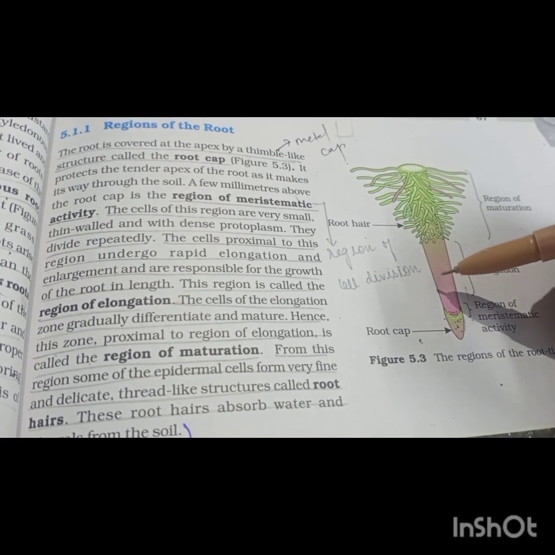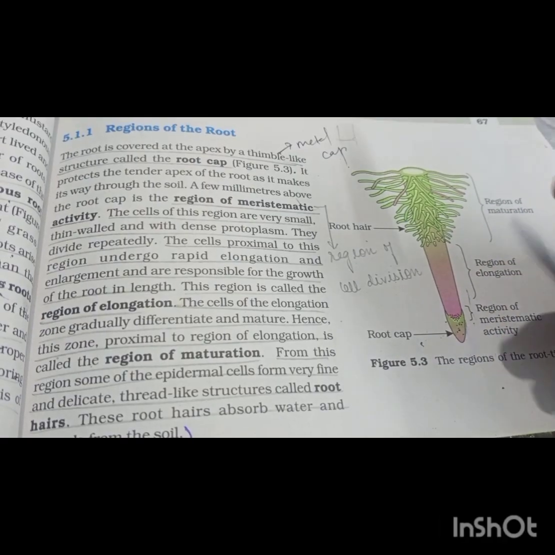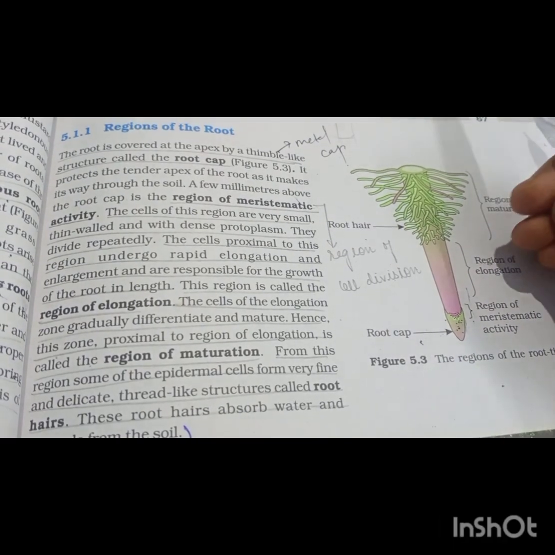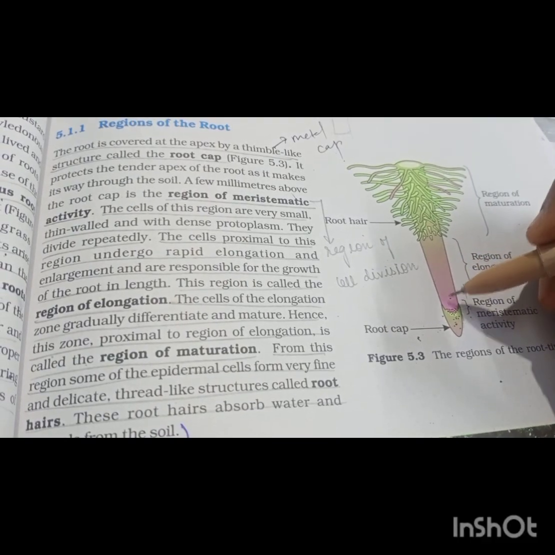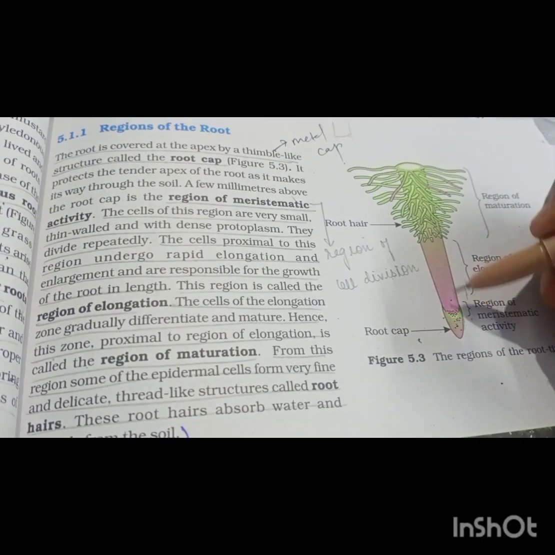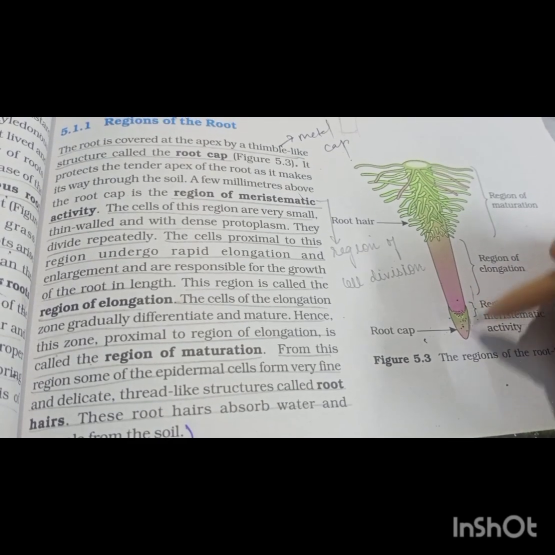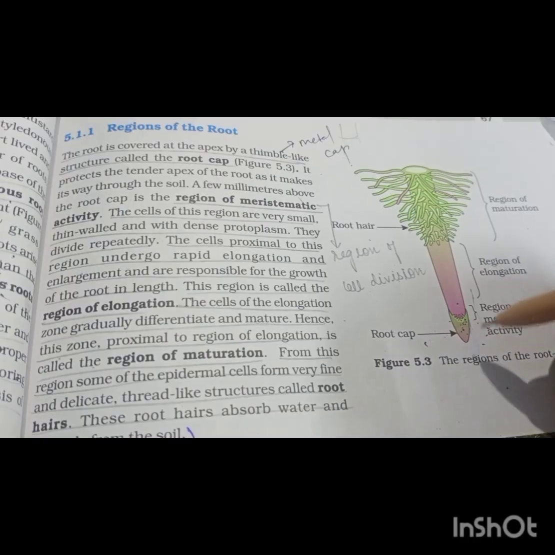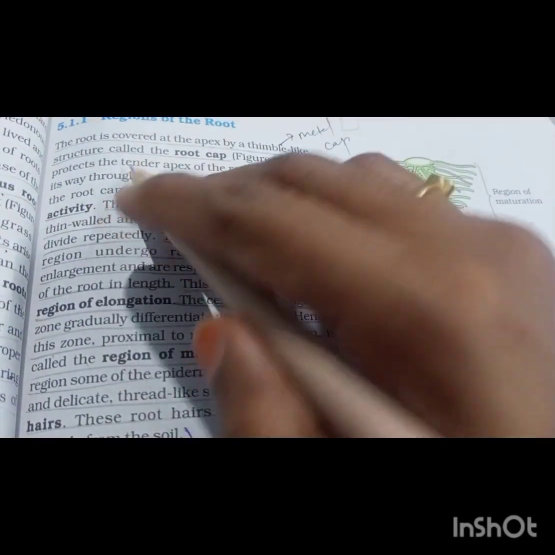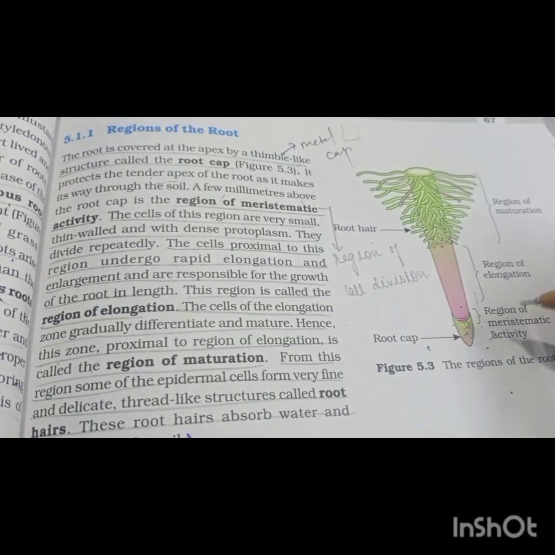When the root is penetrating the soil, it has to face rocks and hard substances. At that time there may be a chance for it to get damaged. So in order to protect the cells from getting damaged, this root cap will act like a cover and protect the cells inside. That is the main function of the root cap. Tender means soft part of the root.